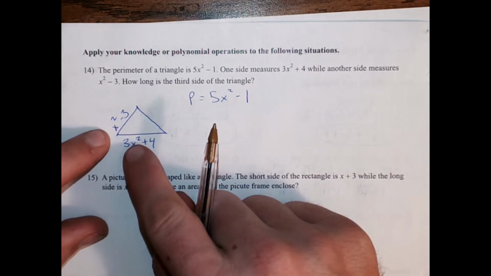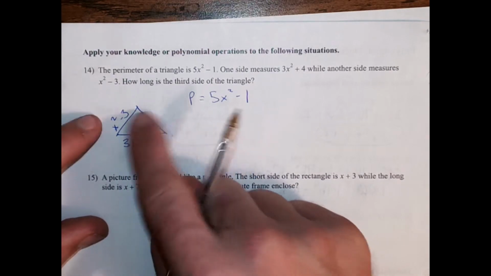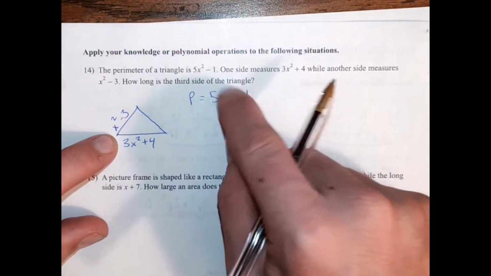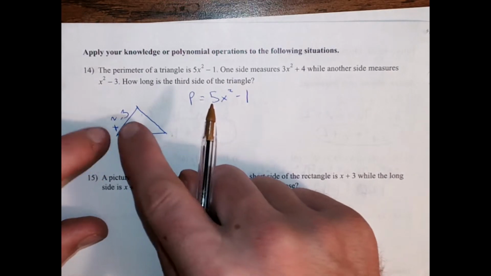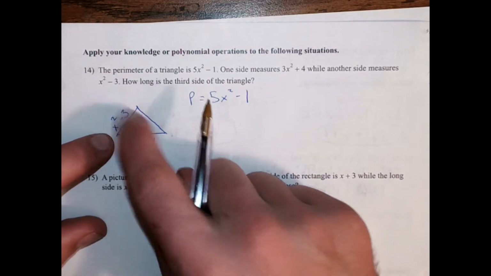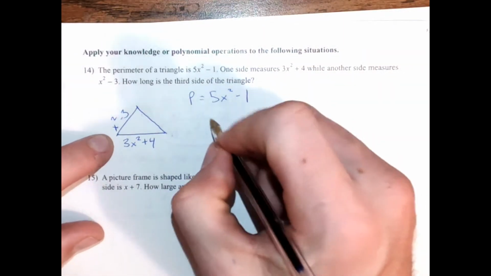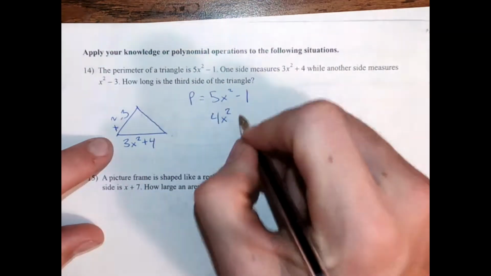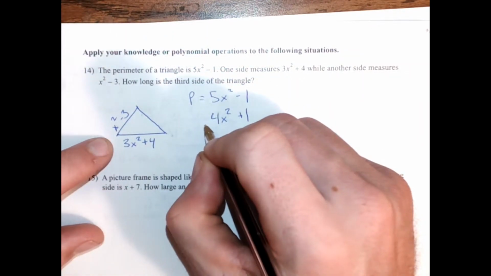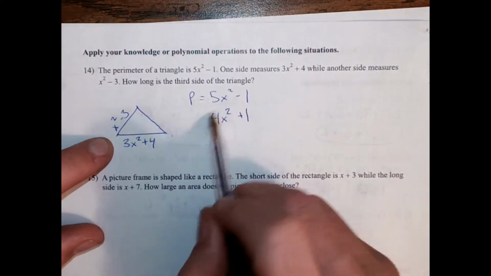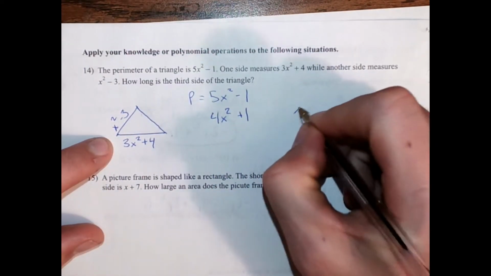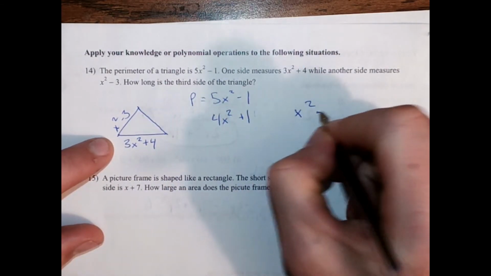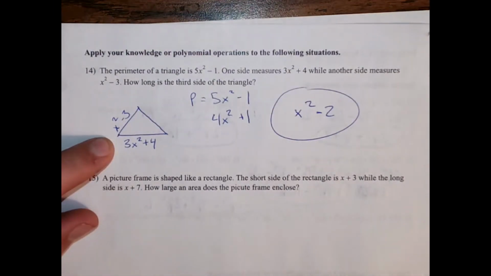So the question is, how much more do we need to add up on this third side to get to this final answer? I've got 3x squared and I've got x squared, so that's 4x squared. In fact, if I just add the two sides I've got already, that's 4x squared plus 1. So how much do I need to add to 4x squared to get to 5x squared? Just a single x squared. And how much do I need to add to 1 to get to negative 1? A minus 2. So that's your missing side.